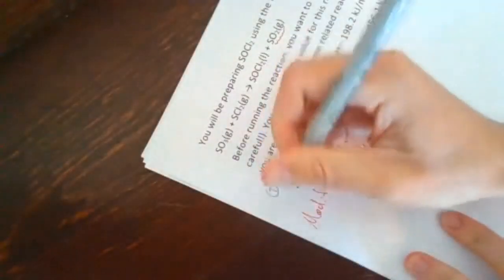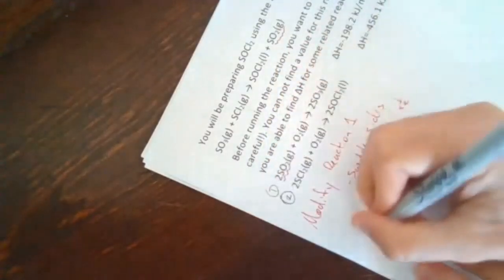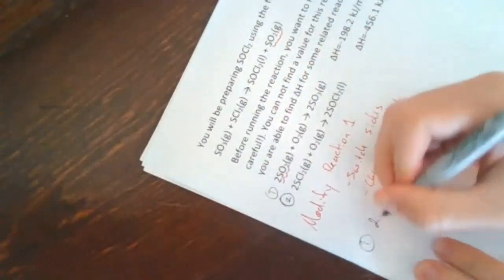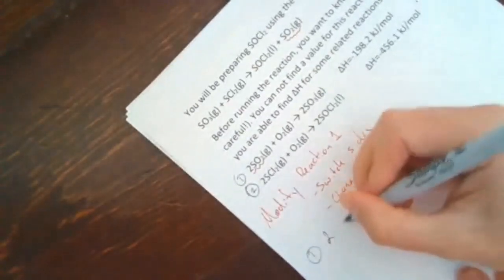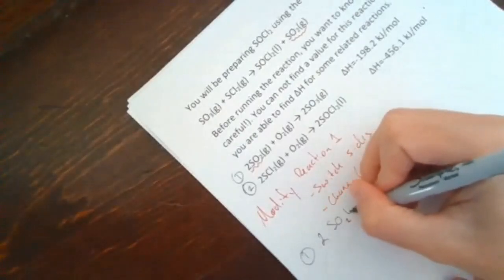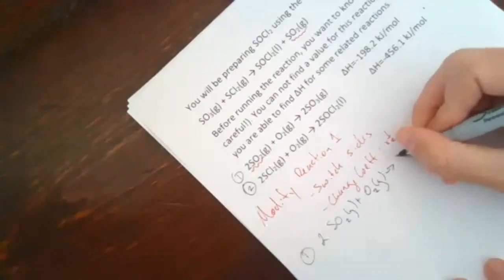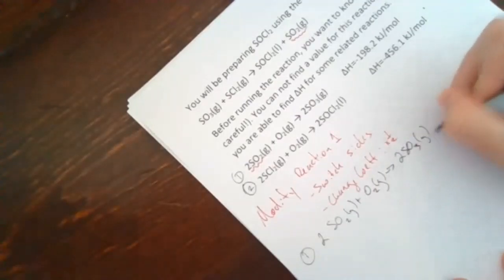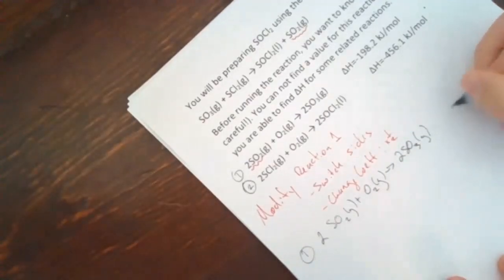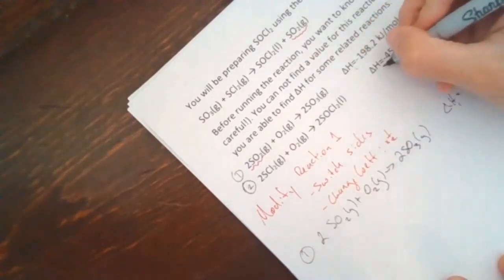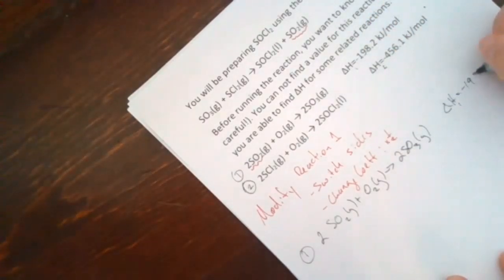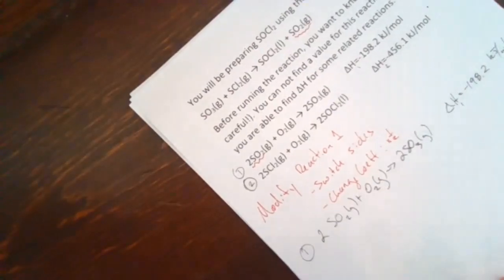So if I look, this reaction, which we'll call 1, call that 2. So for 1, it was 2 SO2 gas plus O2 gas becomes 2 SO3 gas. And we know in that case that delta H of reaction 1 is negative 198.2 kilojoules per mole.